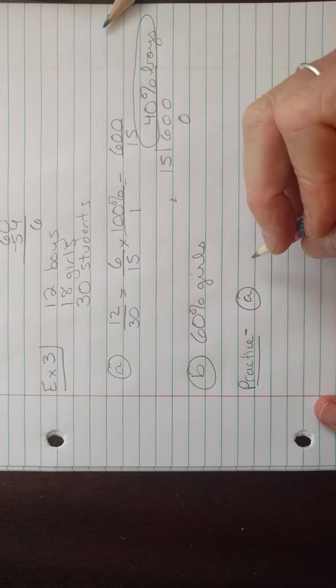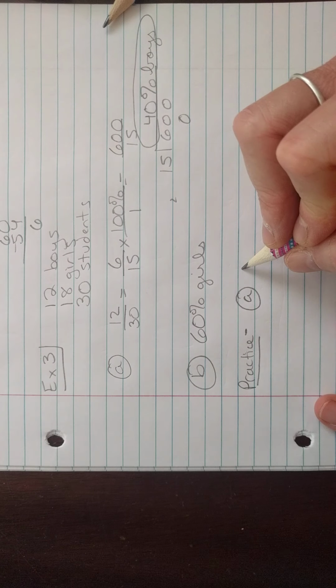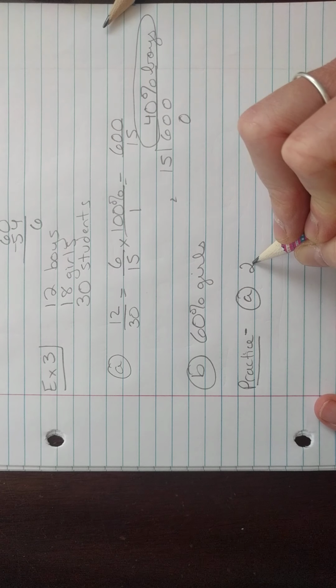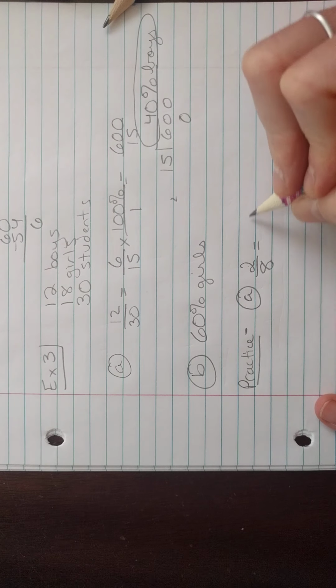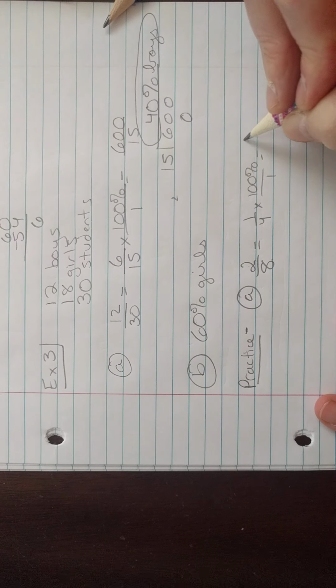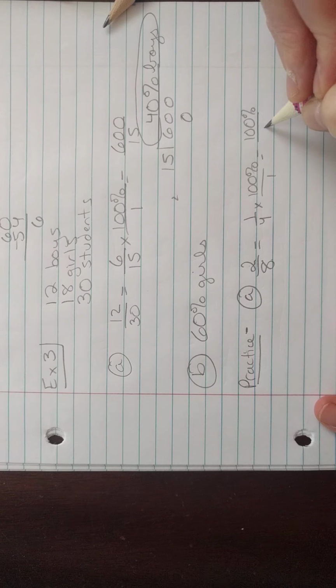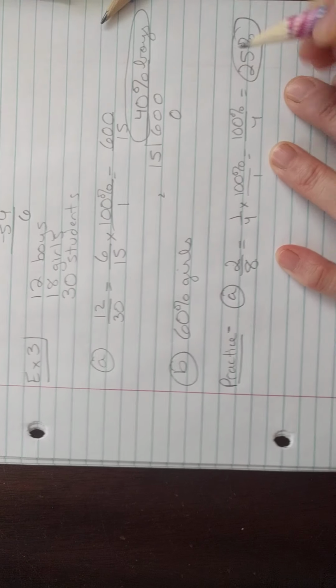Part A says 2 is what percent of 8? So 2 of 8. That's 1/4 times 100%, which is 100% over 4, equals 25%. It's pretty straightforward.